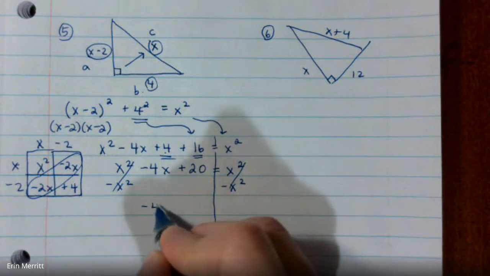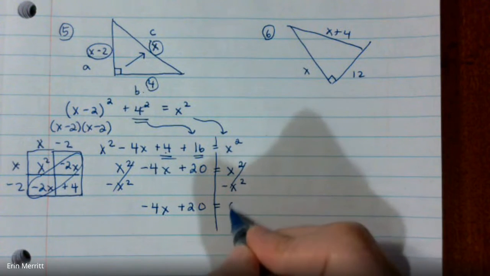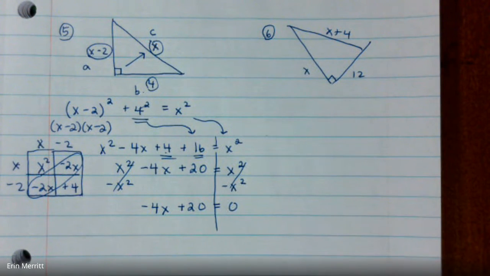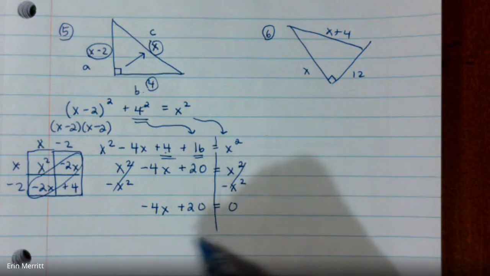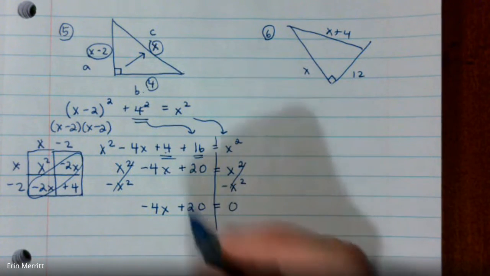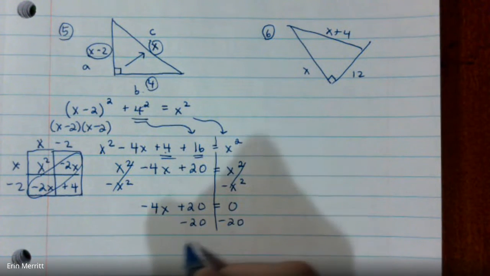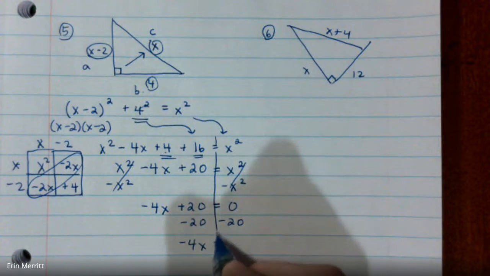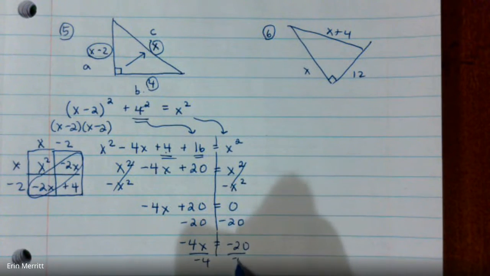When you bring this down, I get negative 4x plus 20. Now it's equal to 0. All right, from here, you can either subtract the 20 over or maybe add the 4x over. Doesn't matter which. If I subtract the 20 over, I'll get negative 4x and then equals negative 20. When I divide by negative 4, I'm going to get x equals 5.